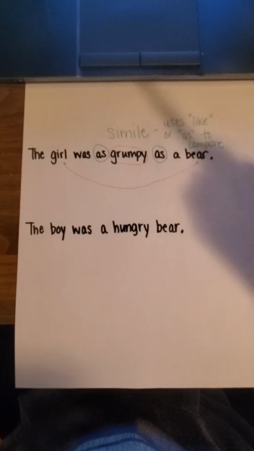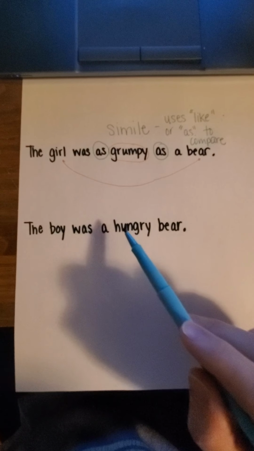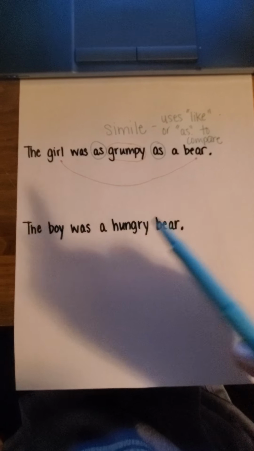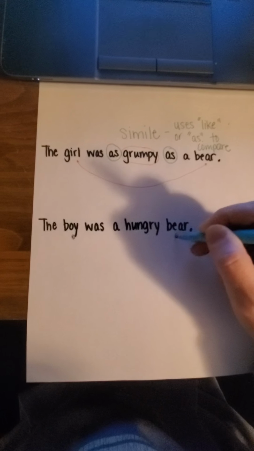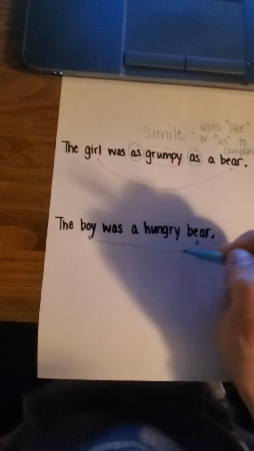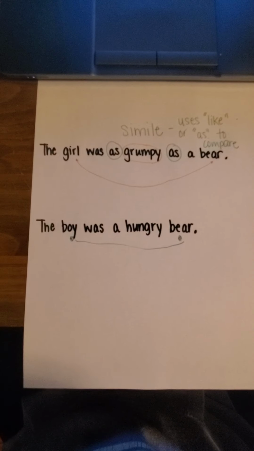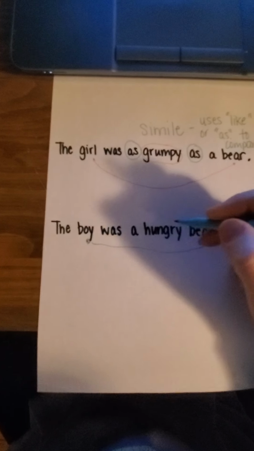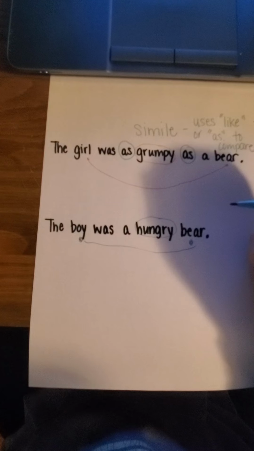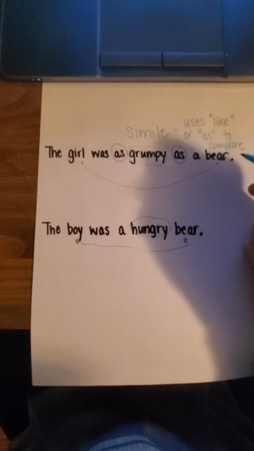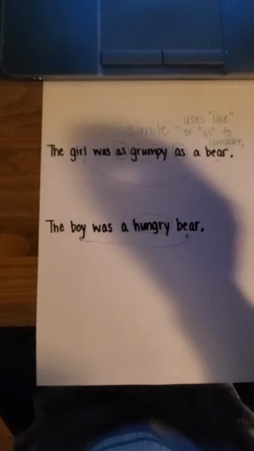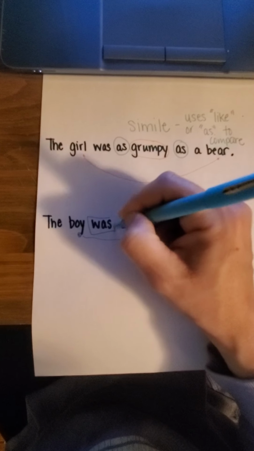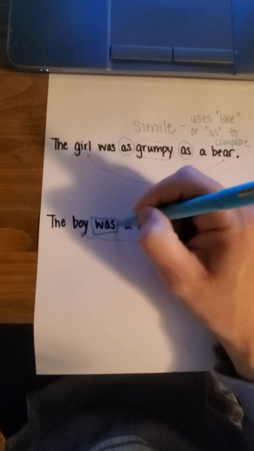Okay, let's look at the next sentence. The boy was a hungry bear. What two things are we comparing? Again, we're comparing a boy to a bear, right? Okay, what do they have in common? They're both hungry. Did we use like or as to compare these two things? No, we said one thing was another.